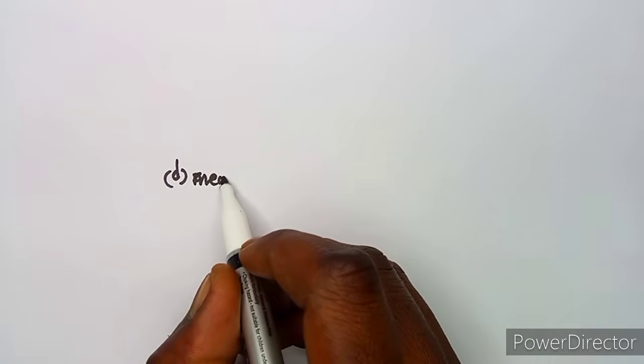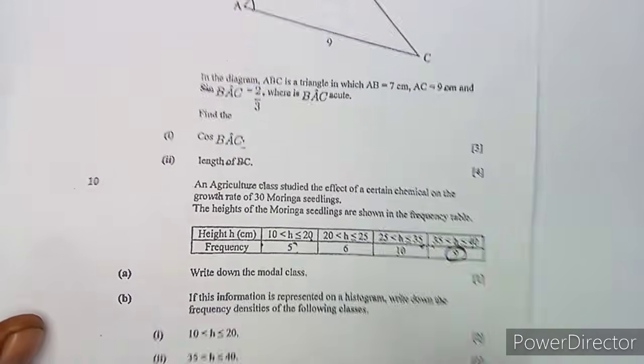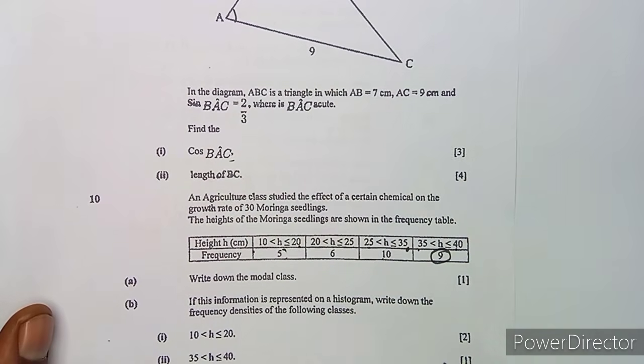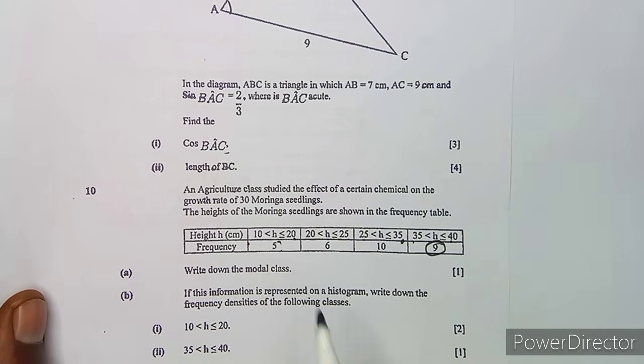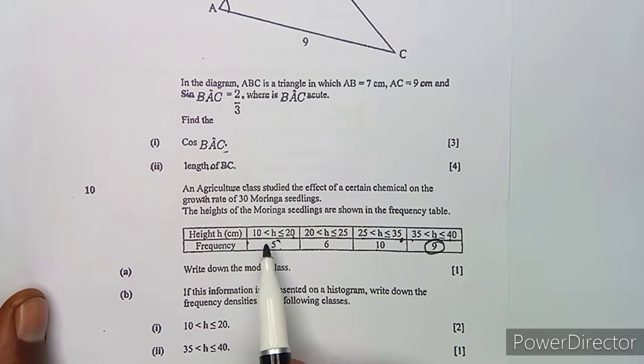All right, that is mean. So remember, you have the sum of terms over the number of terms, but you use the class center because you are talking of grouped data. So you have to calculate the class center.